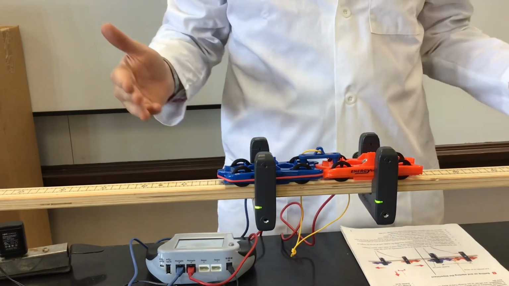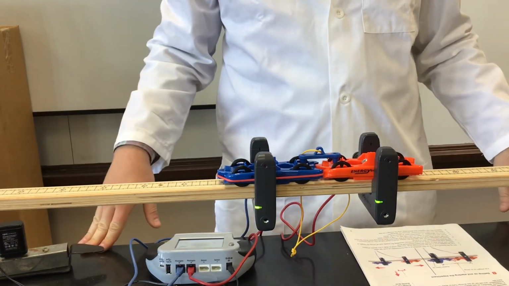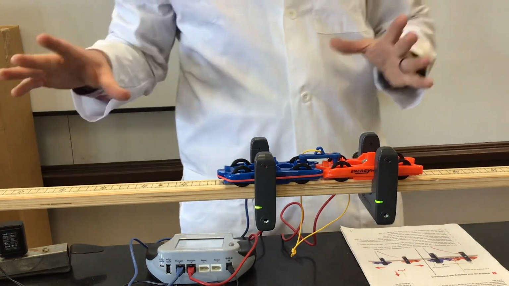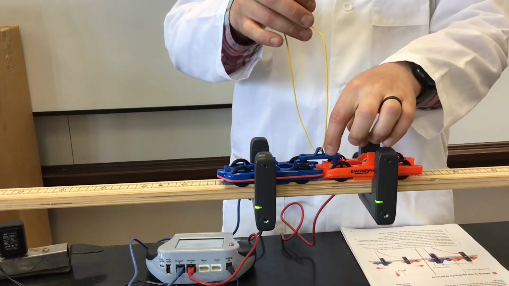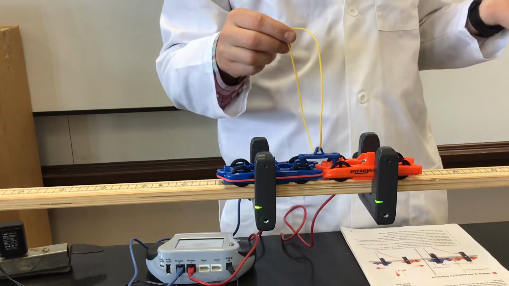Investigation 4.1, going with a little different angle here just to catch everything going on. I showed you all the parts as we moved across, but there are a few new pieces. So you do have this blue piece attached to a yellow screw. You'll find that in the accessories kit.